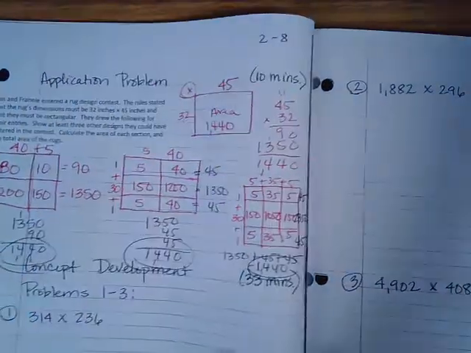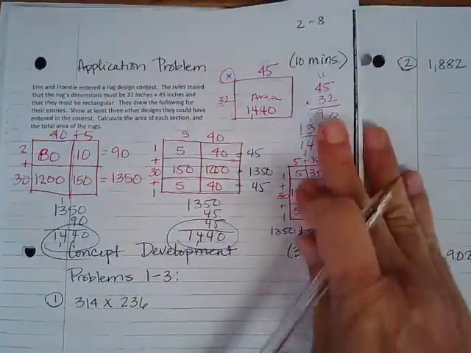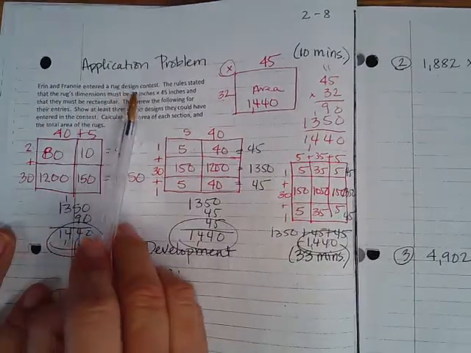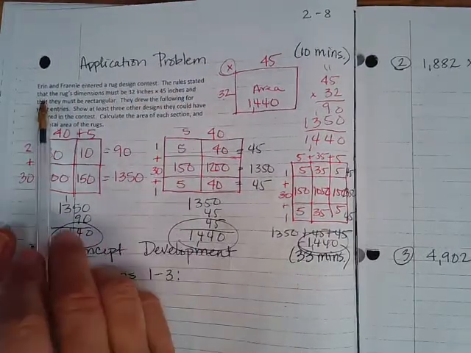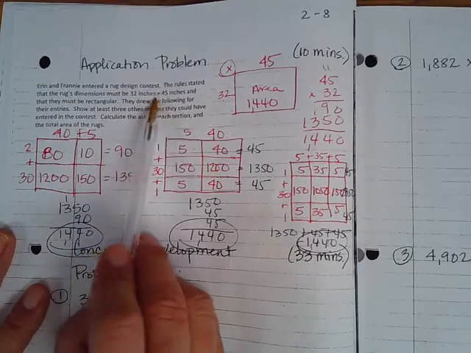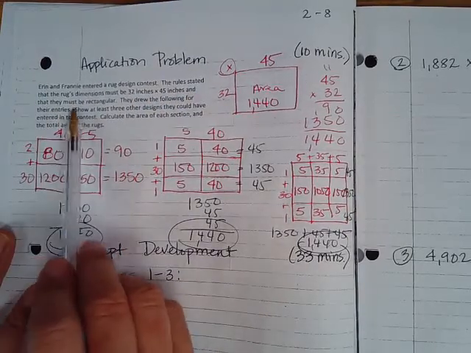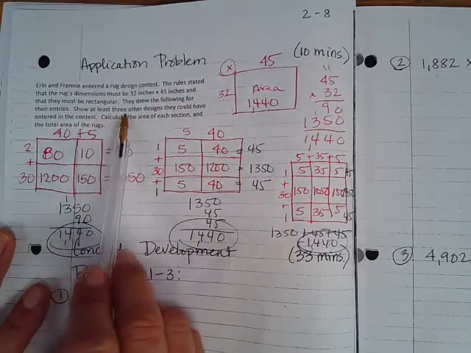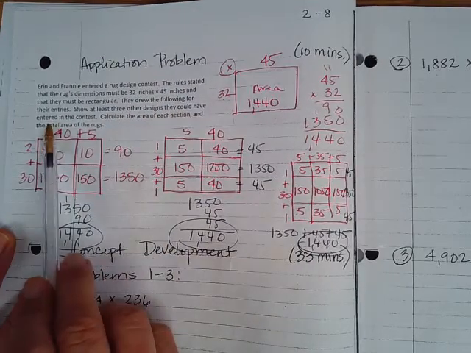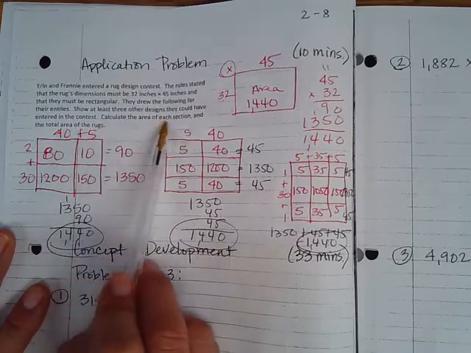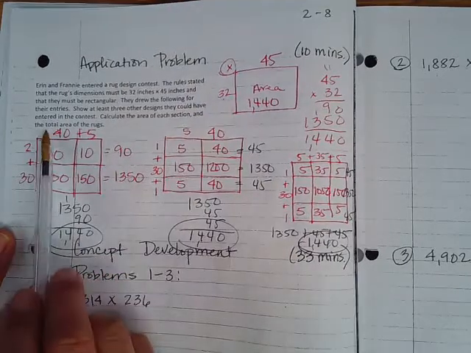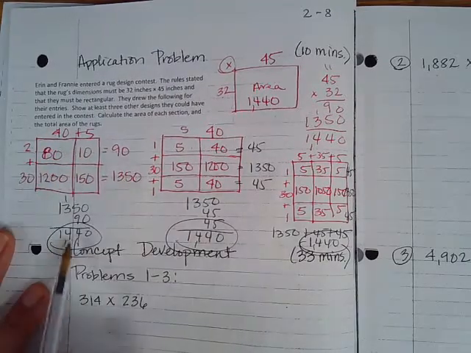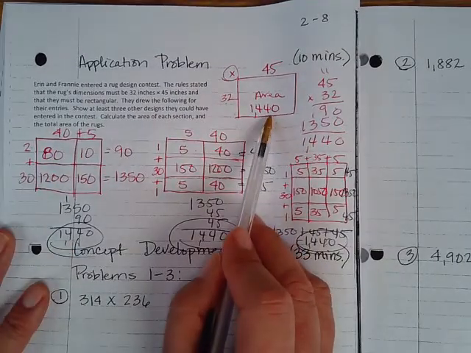All right, application problem. Now this was strictly just getting creative. So Aaron and Franny entered a rug design contest. The rules stated that the rug's dimensions must be 32 by 45, and they must be rectangular. They drew the following for their entries. Show at least 3 other designs they could have entered in the contest, and then calculate the area of each section and total to make this add up to be the same as the original.